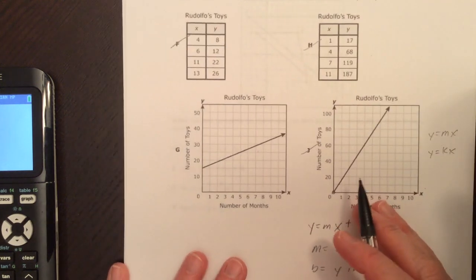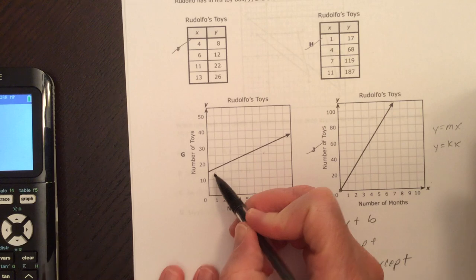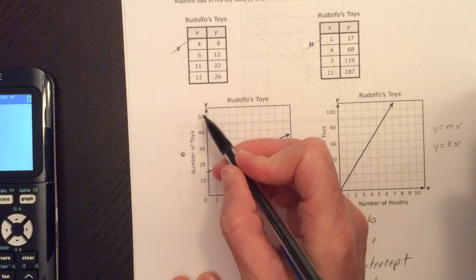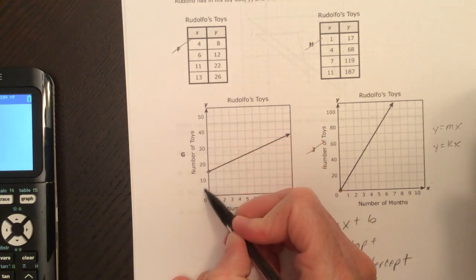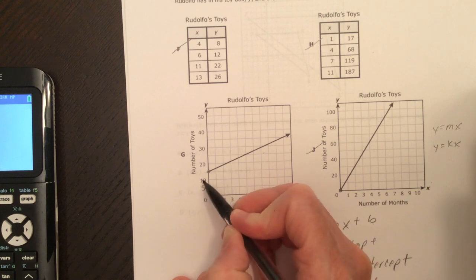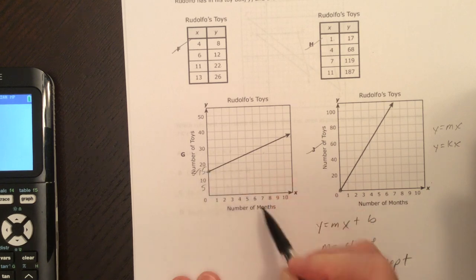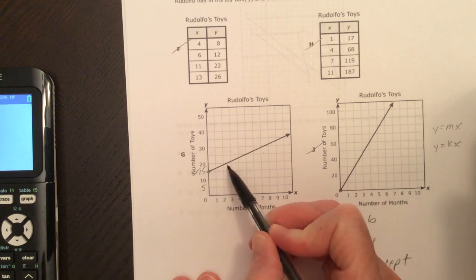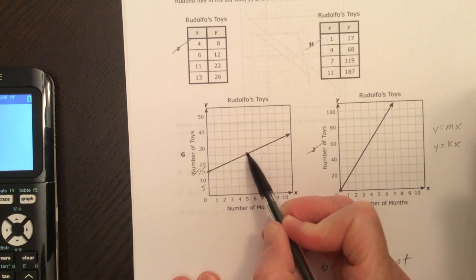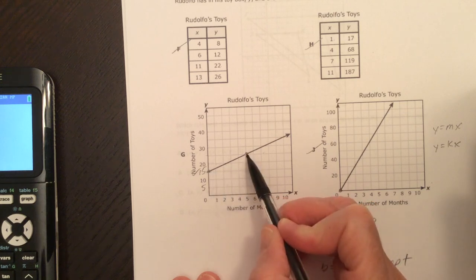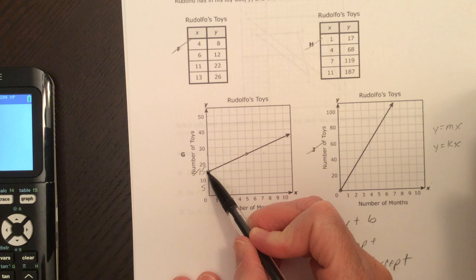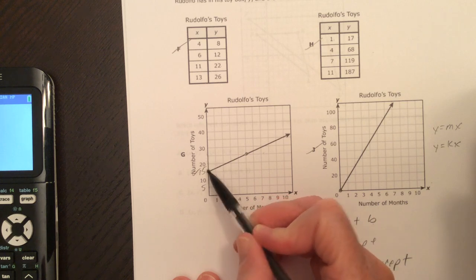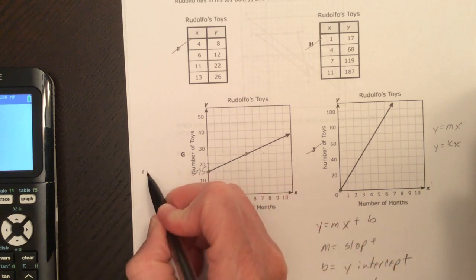That leaves us with G. Let's double check. Okay, it intersects the y-axis at, these are moving by 5s, 5, 10, 15. That works. And let's see what the slope is. We need to pick 2 points. Here's one. Here's the second point. And we're going to rise over run. Be careful over here because it's not going to rise 2 because these are moving by 5s. 5, 10 is the rise.